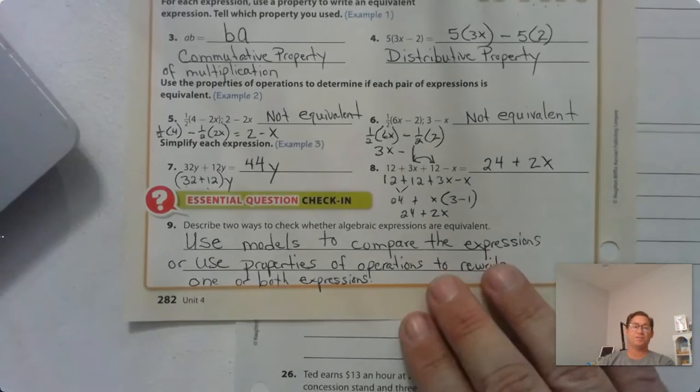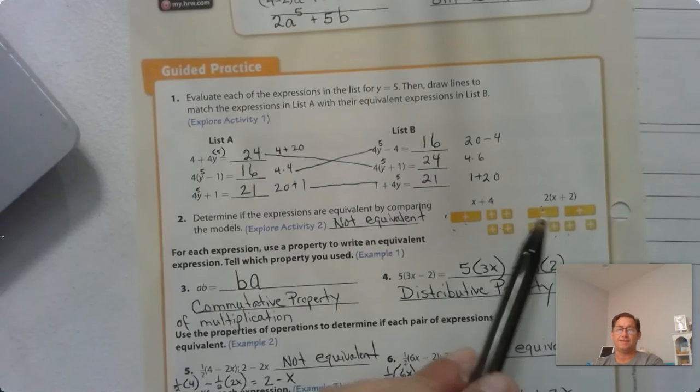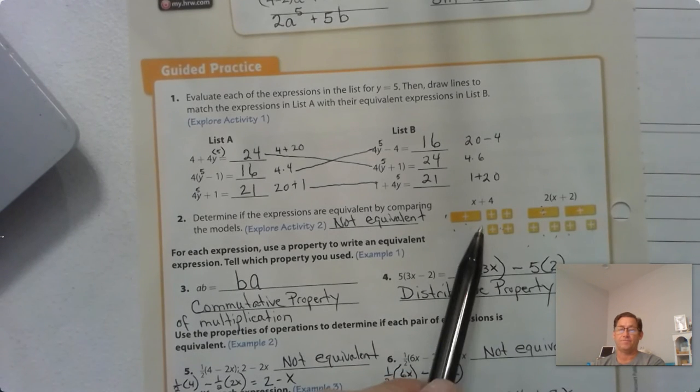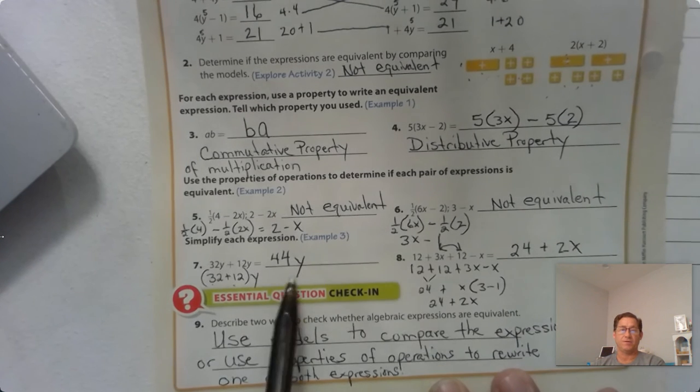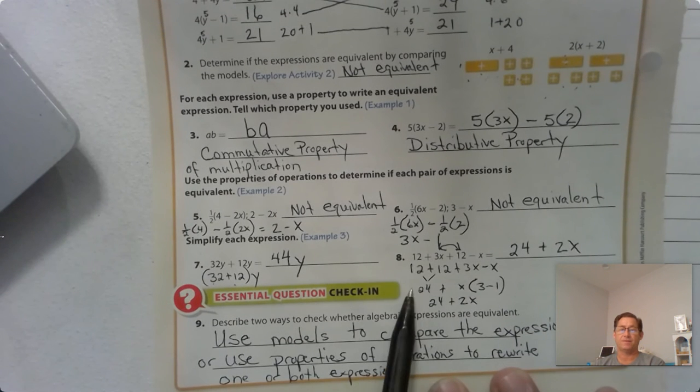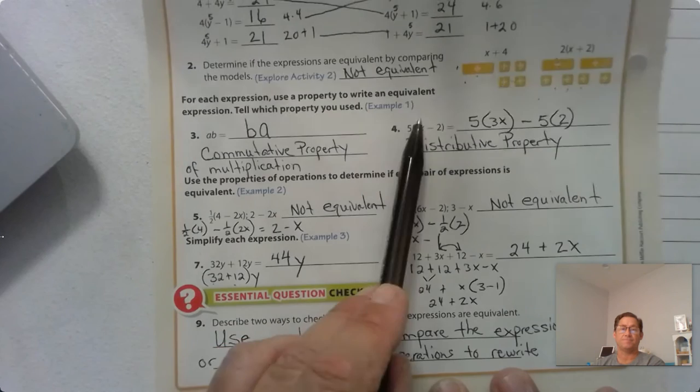Okay, so how could we check our work? Well, we could use models like this to compare them, or we can use order of operations like we've been doing here to check and rewrite the expressions.